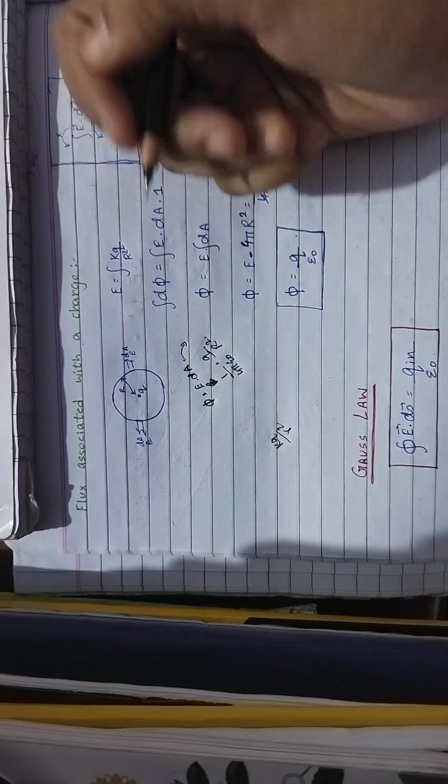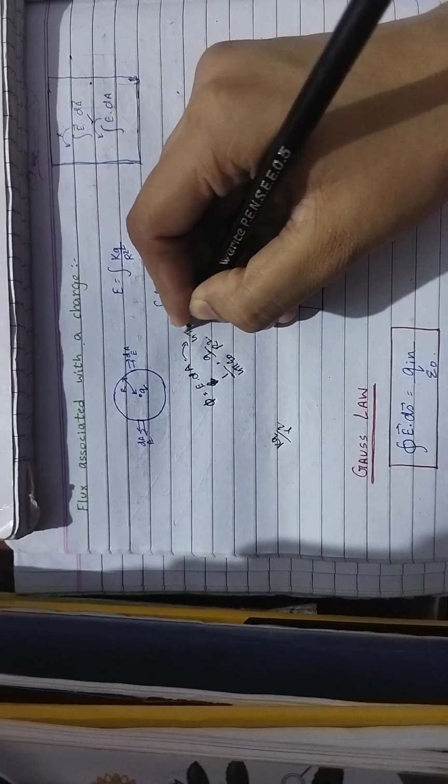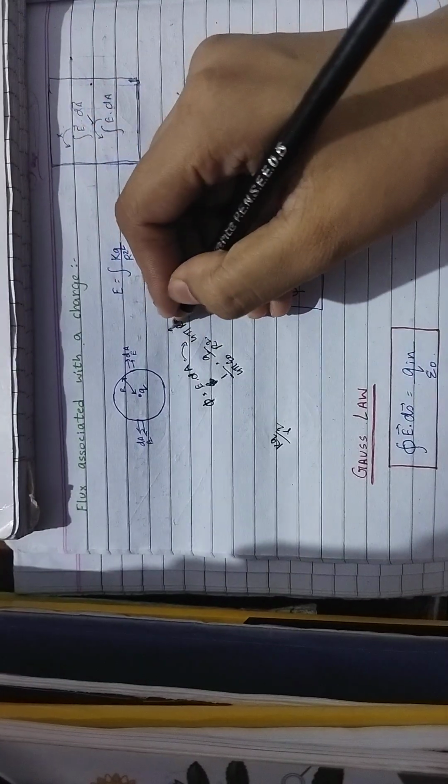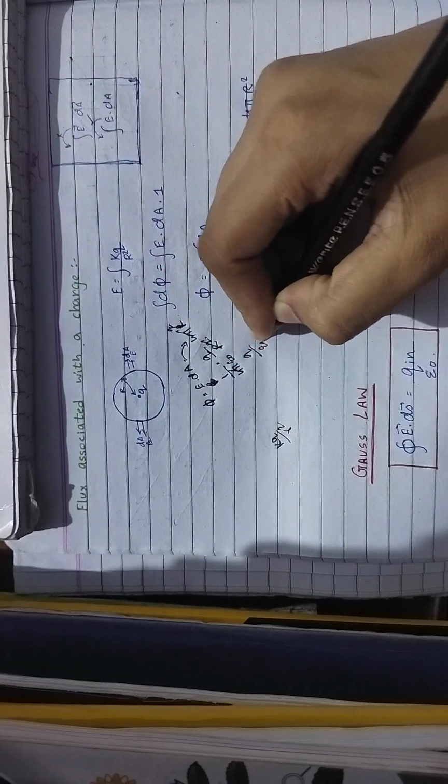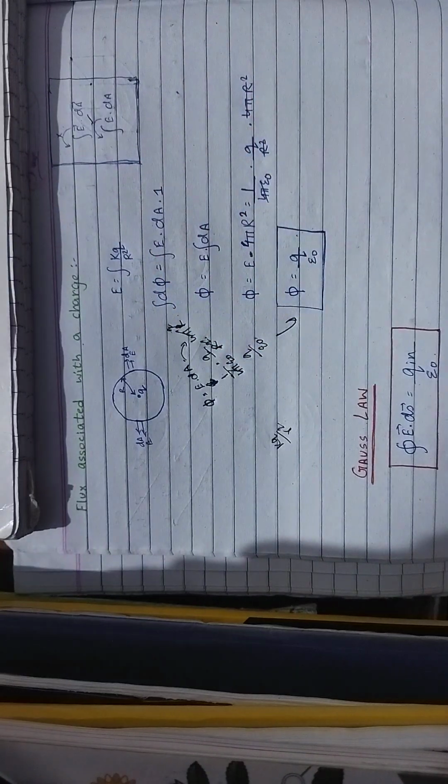For dA the area is 4 pi r square. That's where it gets cancelled out and you have q by epsilon naught as your flux for charged things.